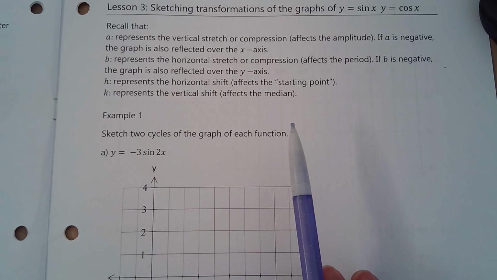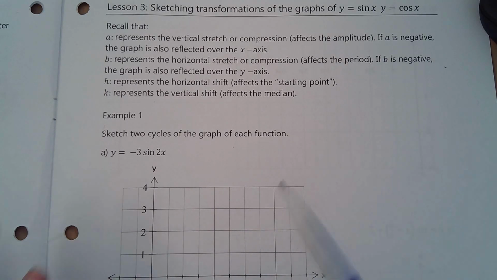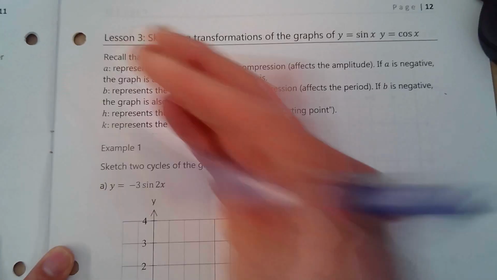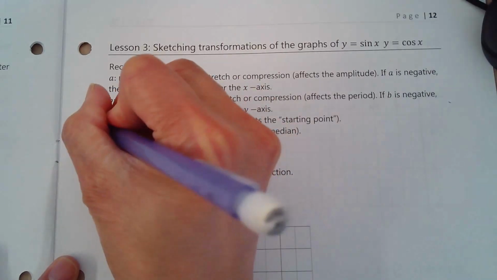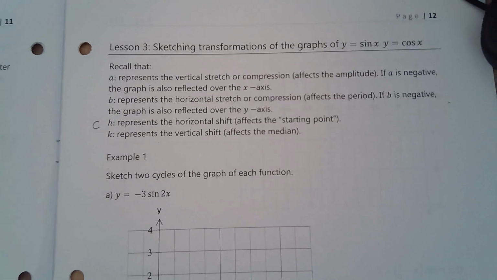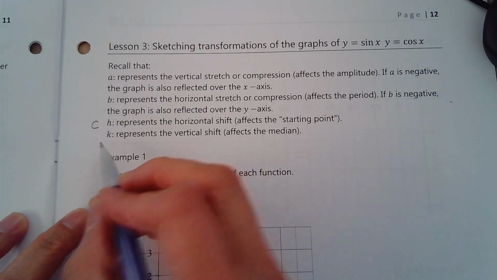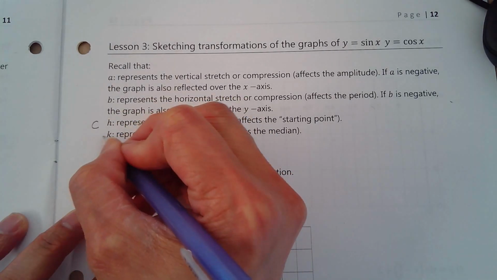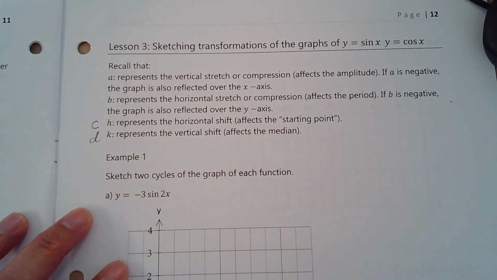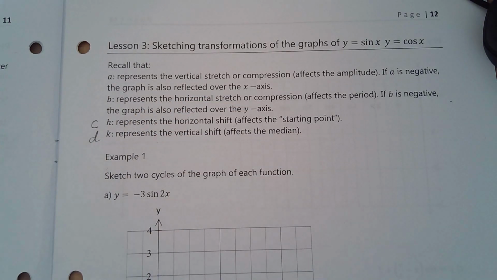H is a horizontal shift, and in this case we actually use the letter C for horizontal shifting, basically the effects of the starting point. Everything shifts to the right or to the left. And then the K, or the D in this case, represents the vertical translation and affects the median line.